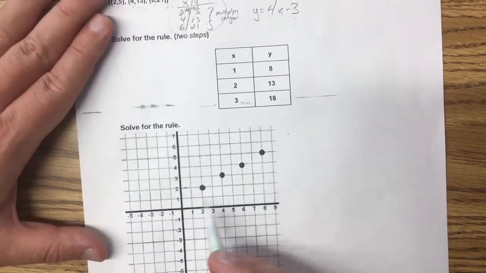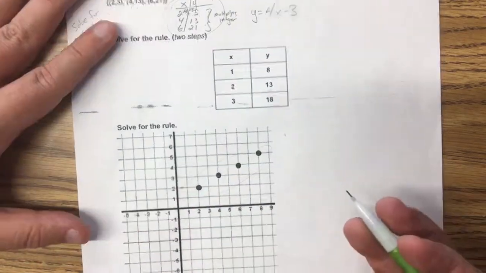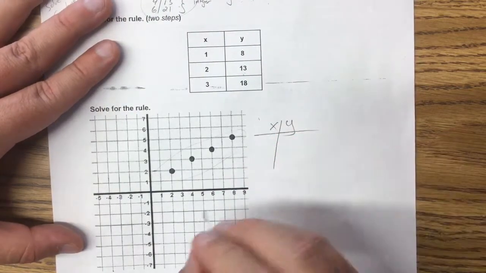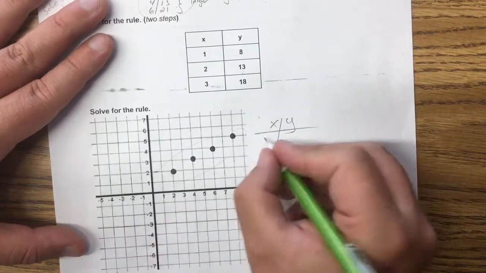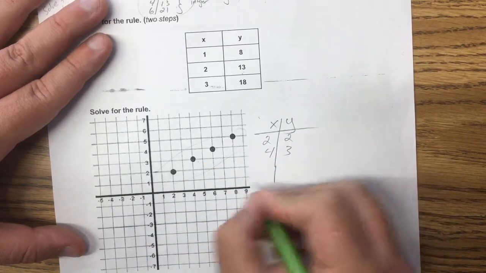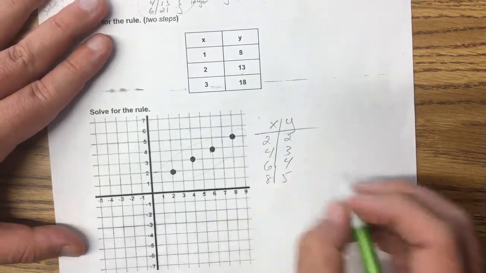Down here, we have a little bit of a situation where we are given points, but we aren't given the ordered pairs nor the rule. Easiest way to address a question like this is to quickly throw it in table format. Just get the ordered pairs. It says 2, 2, 4, 3, 6, 4, and 8, 5.